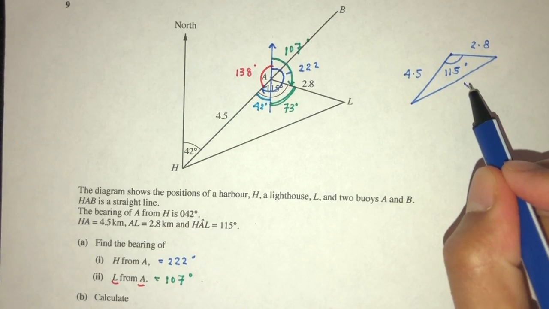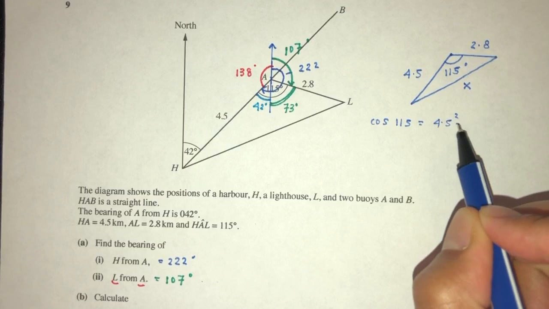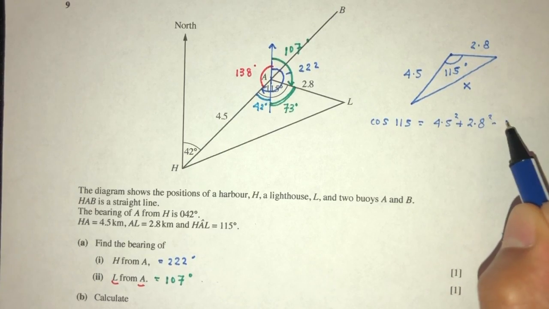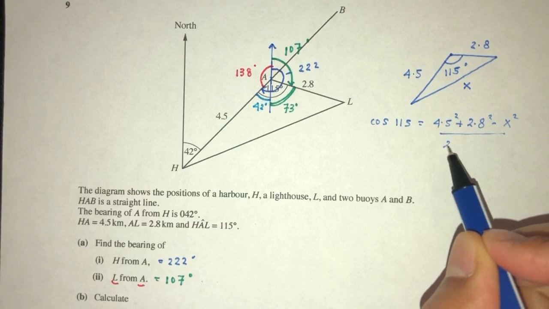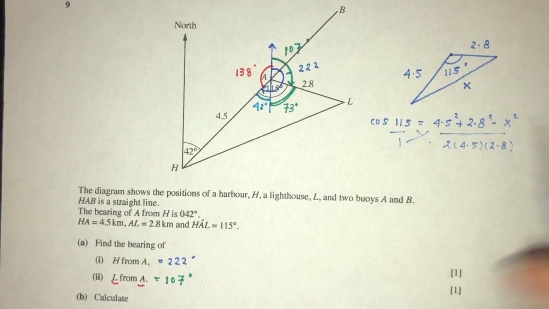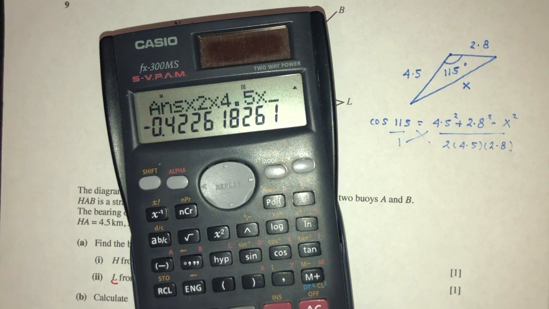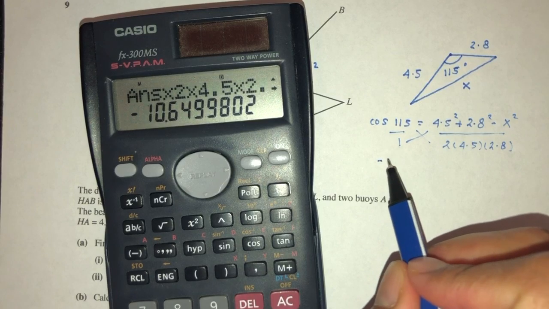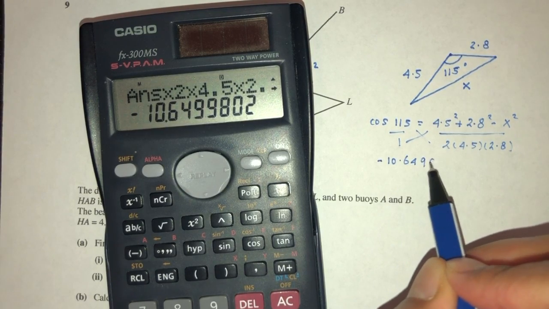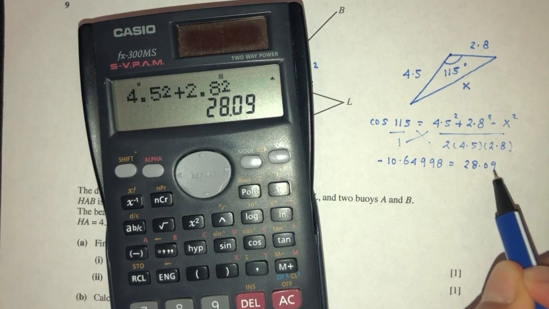Let's call this x. So cosine of the angle 115 has to be 4.5 squared plus 2.8 squared minus x squared over 2 times 4.5 times 2.8. So let's see. Cos of 115 times 2 times 4.5 times 2.8 should be minus 10.64998. So 4.5 squared plus 2.8 squared will be this value. So we can send this over here and this over here. Let me first write this down. We have 28.09 minus x squared.